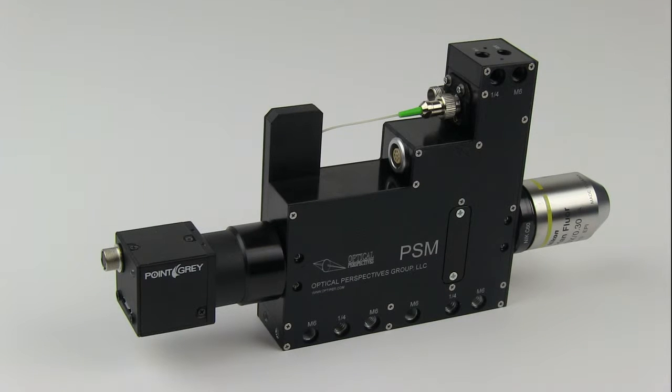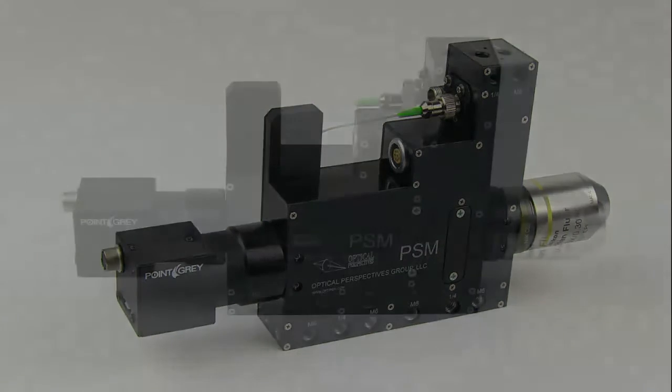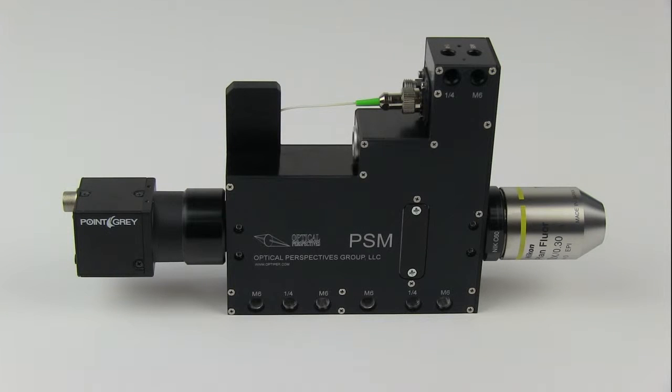A point source microscope is a digital version of a classic autostigmatic microscope commonly used for over a century to measure the radius of curvature of concave mirrors.